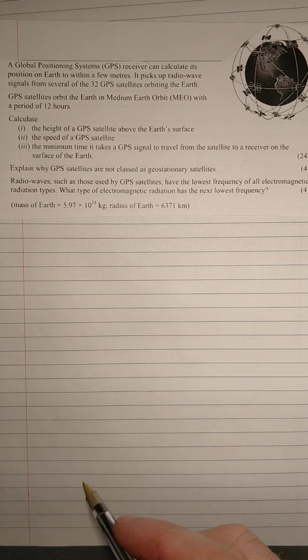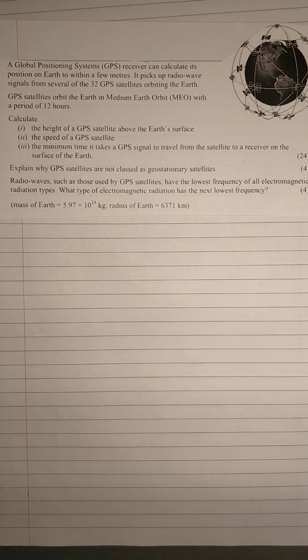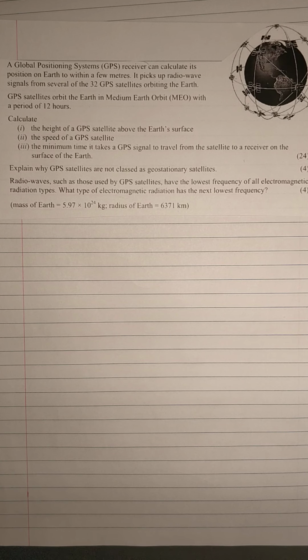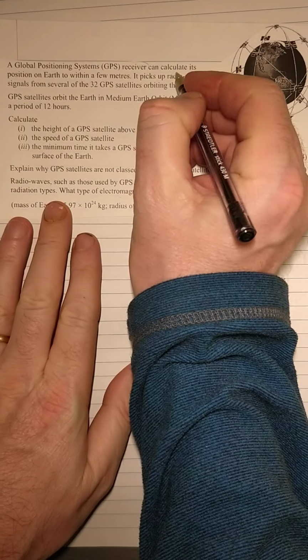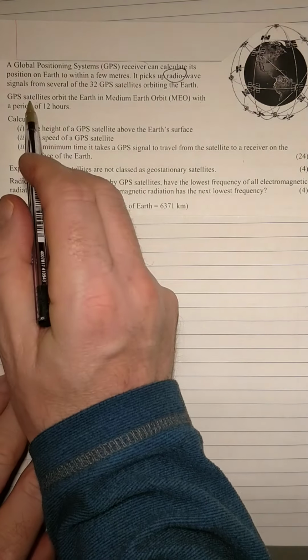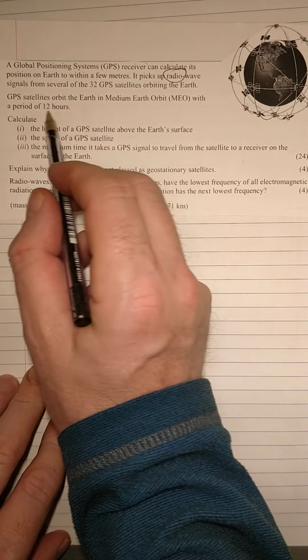Example: a global positioning satellite or systems receiver can calculate its position on Earth within a few meters. It picks up radio wave signals from several of the 32 GPS satellites orbiting the Earth. Now, it's radio waves. GPS satellites orbit the Earth in medium Earth orbit with a period of 12 hours.